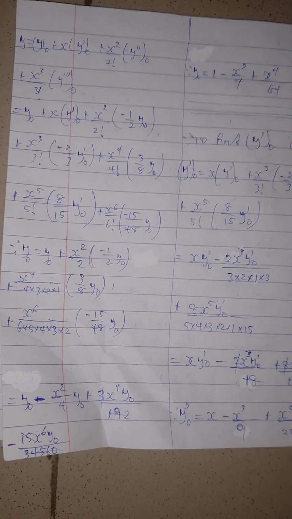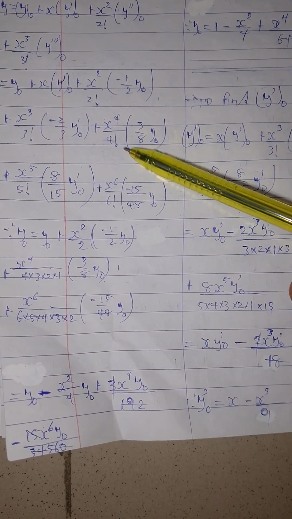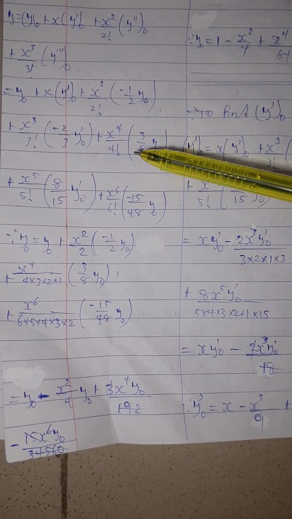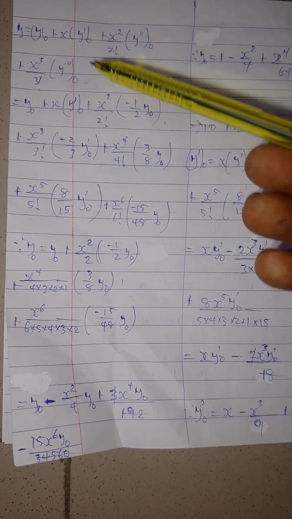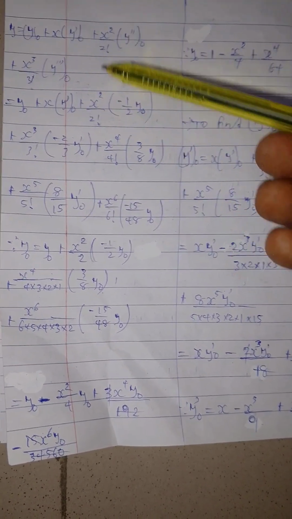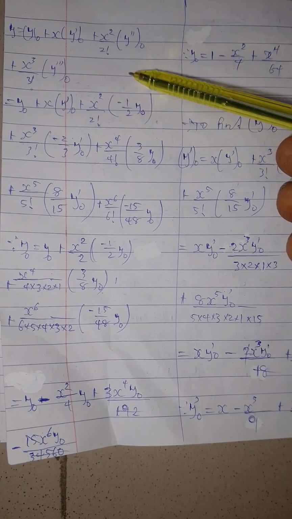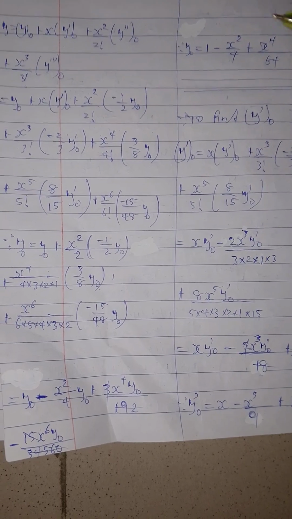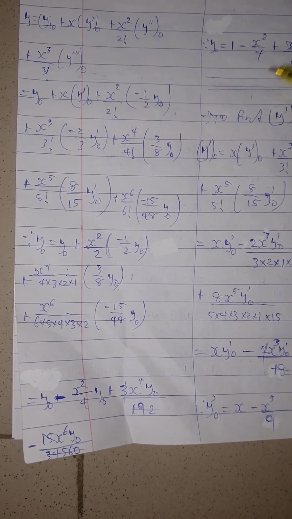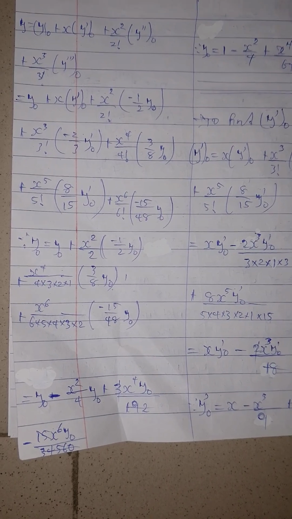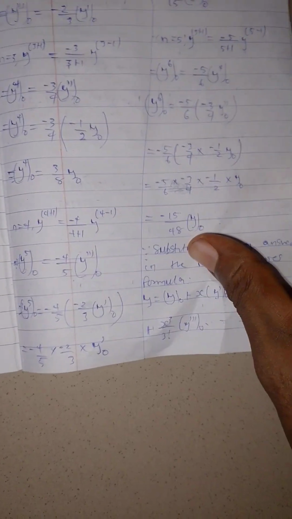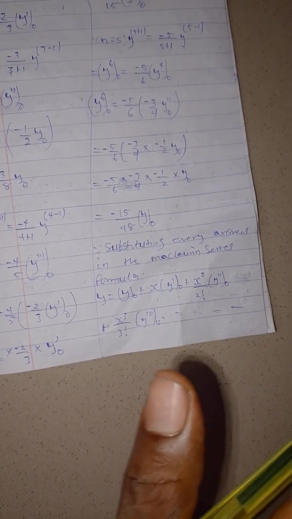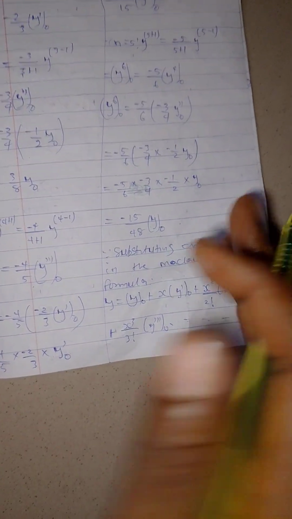Now continuously, x to the 4 over 4 factorial y to the power 4 naught plus x to the 5 over 5 factorial y to the power 5 naught plus x to the 6 over 6 factorial y to the power 6 naught. The highest power of y here is 6, so we will extend this to the 6th power of y.